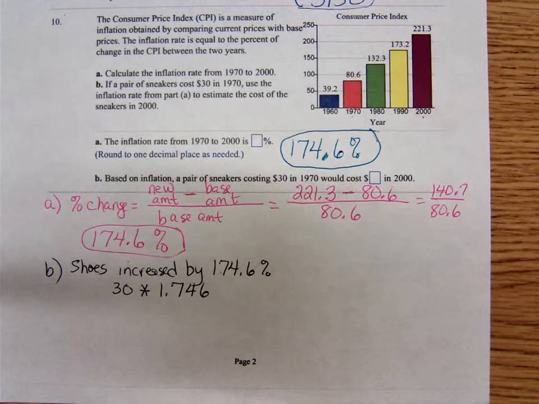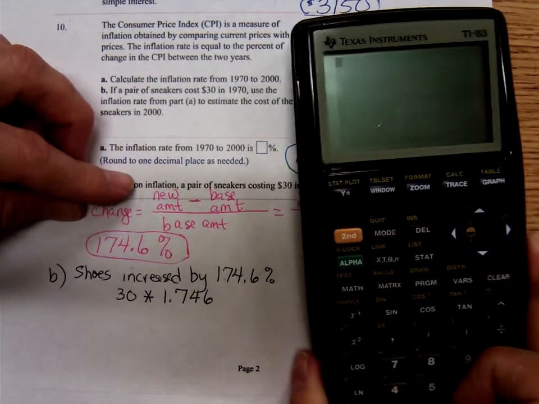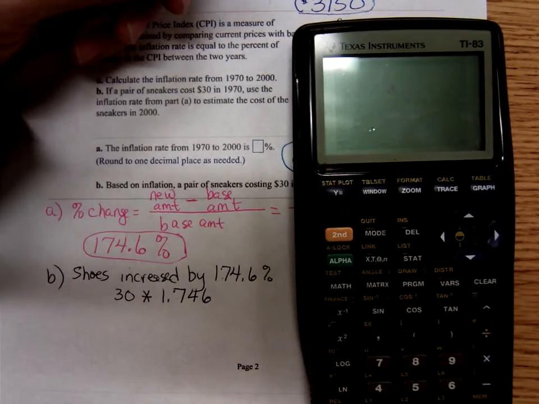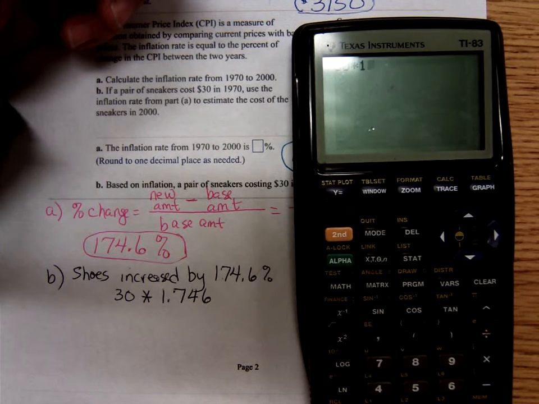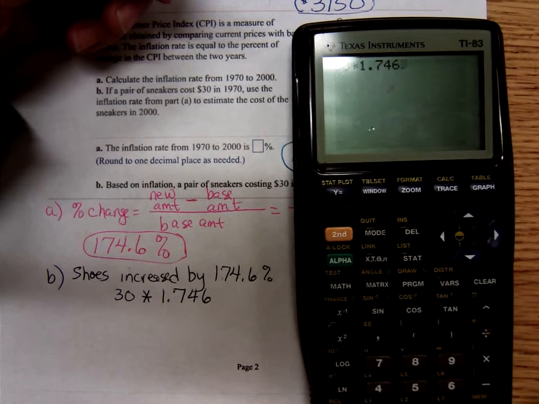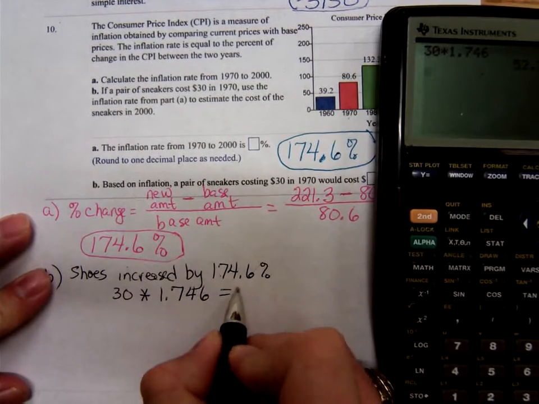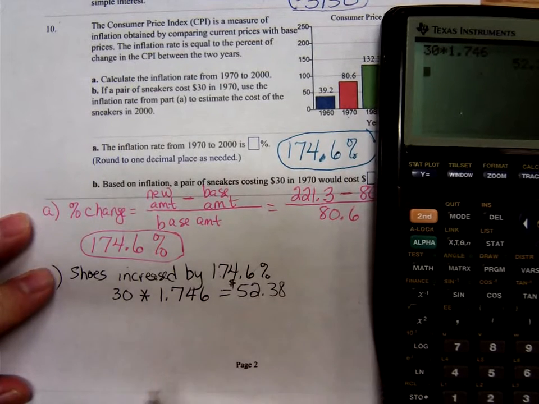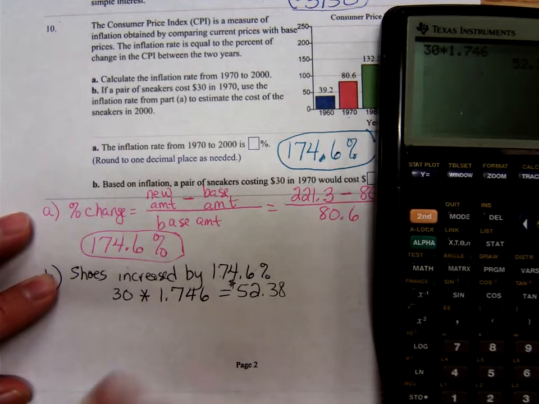I'm punching in 30 times 1.746, $52.38. That's not the new price of the shoes. That's how much the price went up by. So the new price of the shoes, what am I going to have to do to get the new price of the shoes?